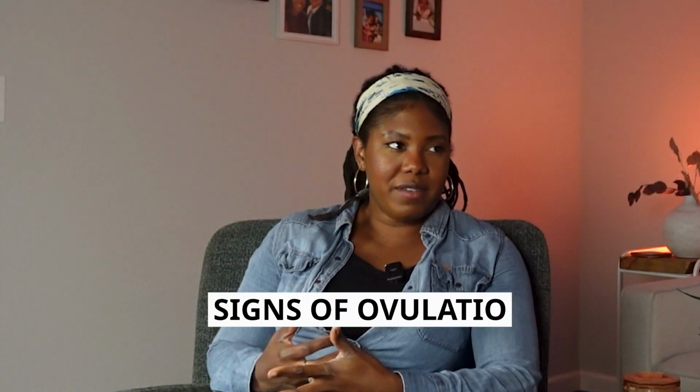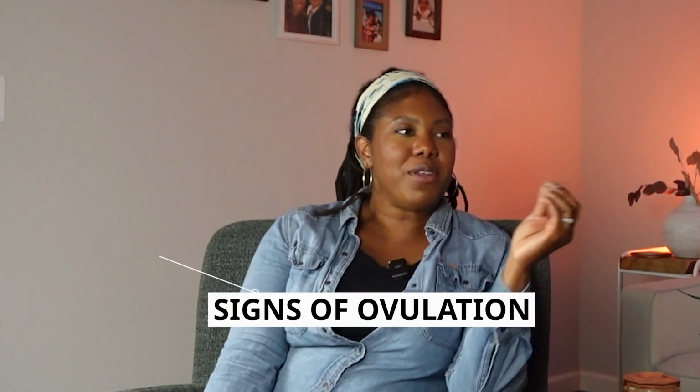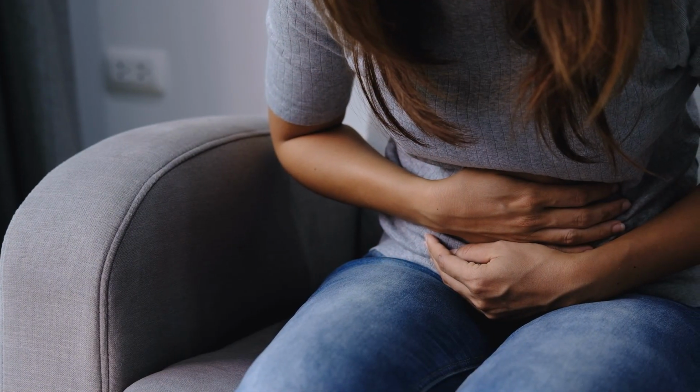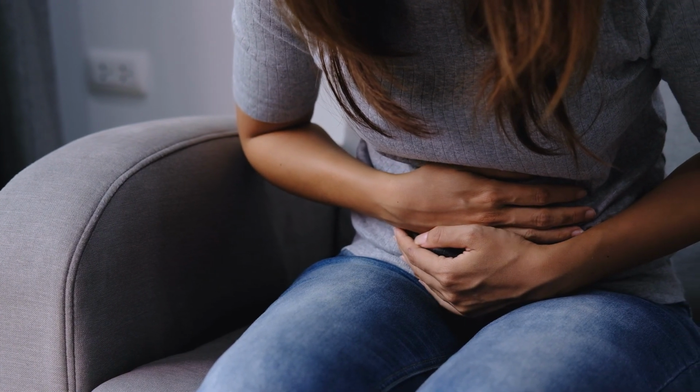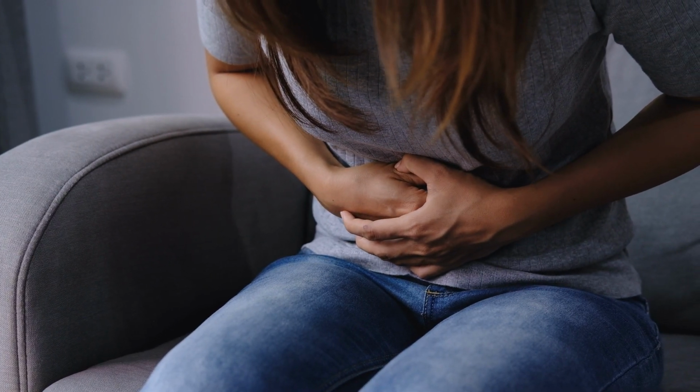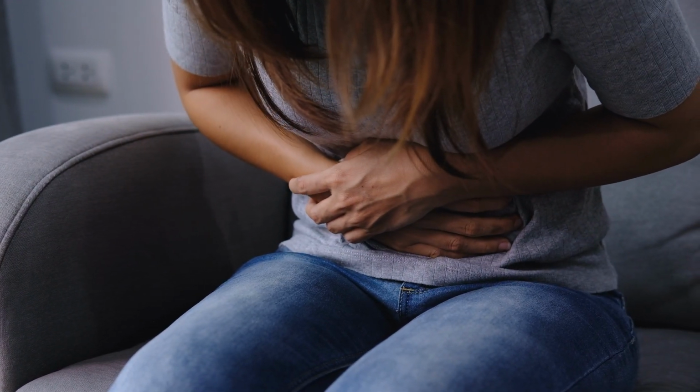Yeah, so 3 signs that we always look at are mittelschmerz, breast tenderness or bloating, and then the last one, increased libido. So the first one, mittelschmerz, that just has to do with pain. It's called ovulation pain. It usually is one side or the other, and it's usually the side where that follicle releases the egg, and you'll feel it. It's like a crampy sensation. Some women feel it every single month, and so when you feel that, that's probably the ovary that released that egg, and that's why you're feeling that sensation.